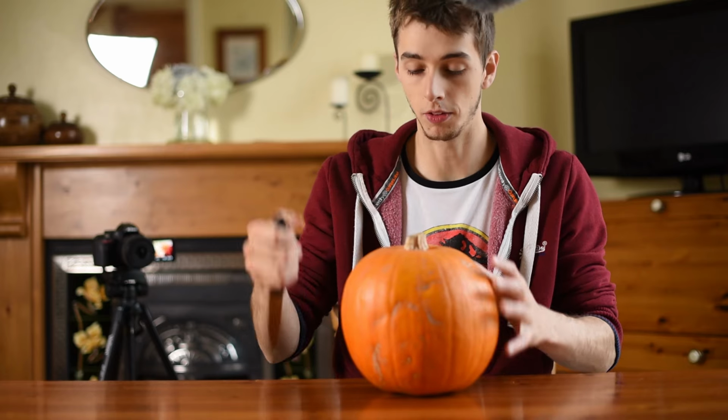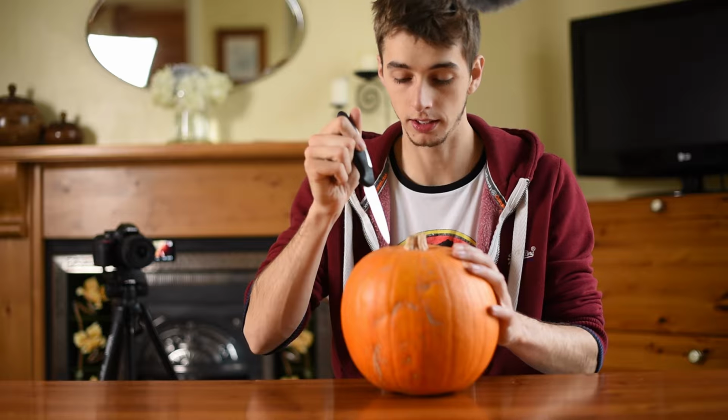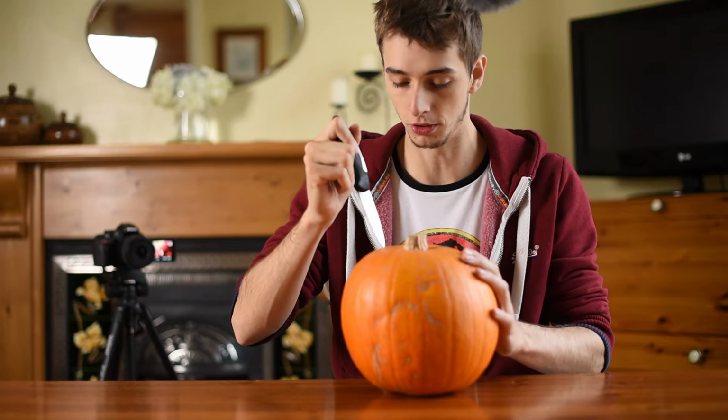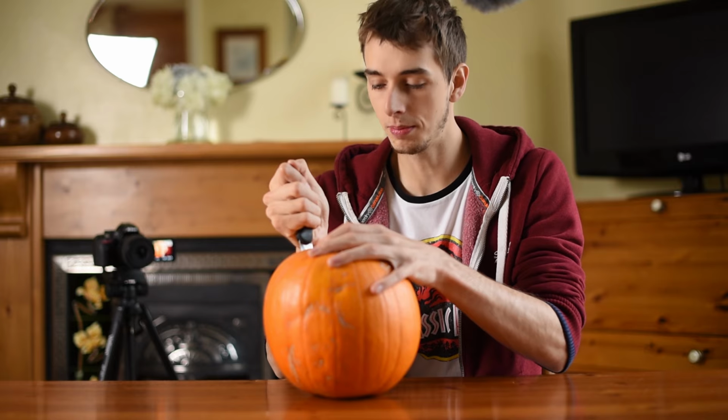And we just carve the pumpkin out. If you're a kid, get parent supervision. So, I'll be right back. Just let me cut this out.